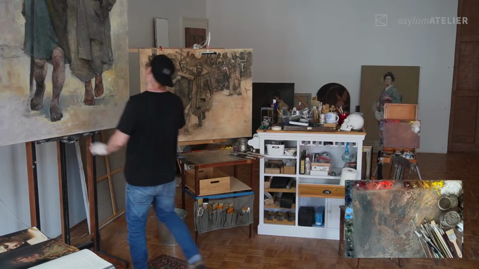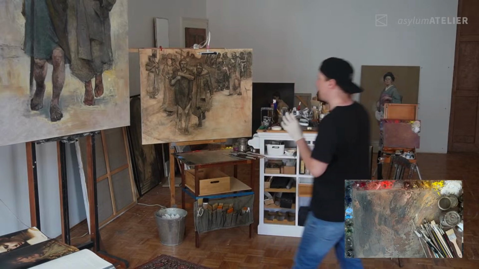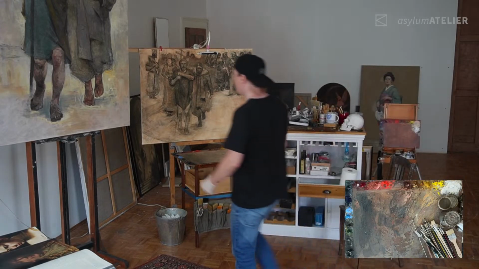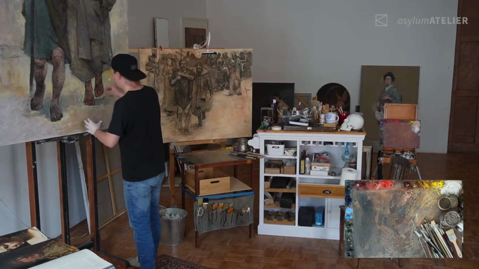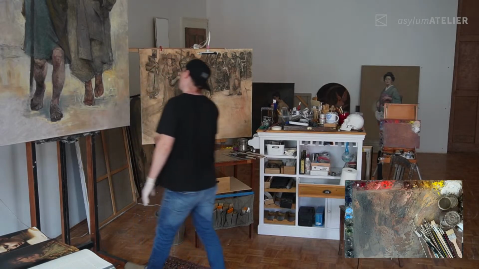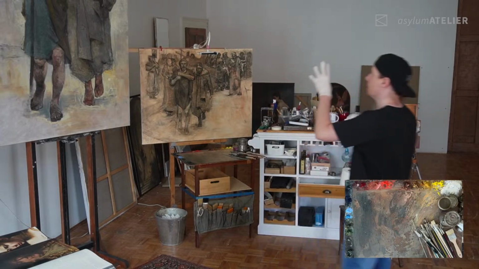And again, the moment you start putting details into your painting, compositionally, it happens to me, it might be only my experience, the more detail I put in, the less accurate my face looks.